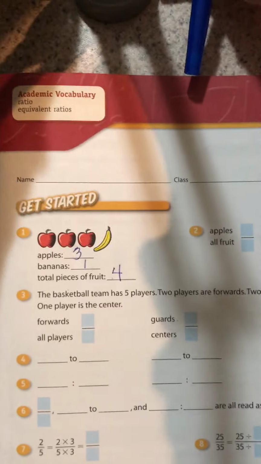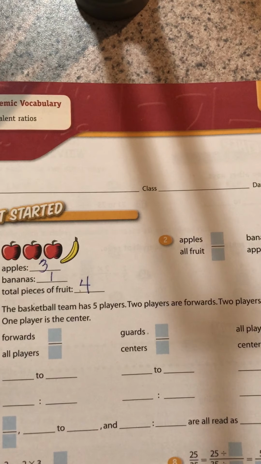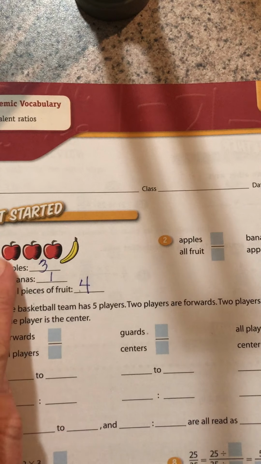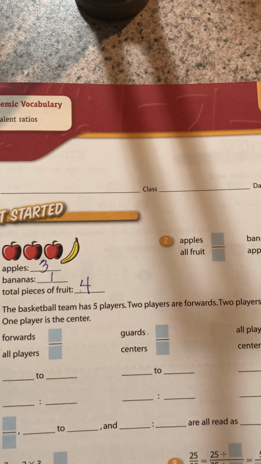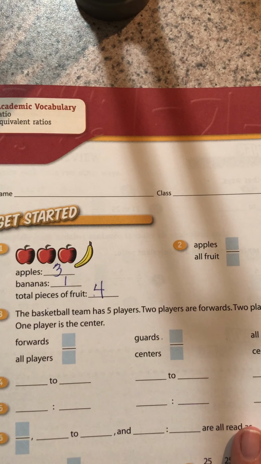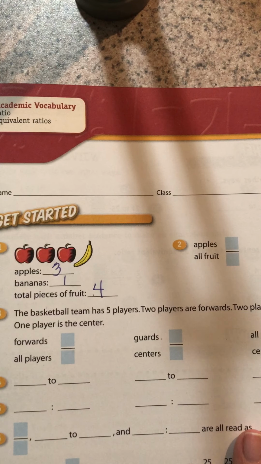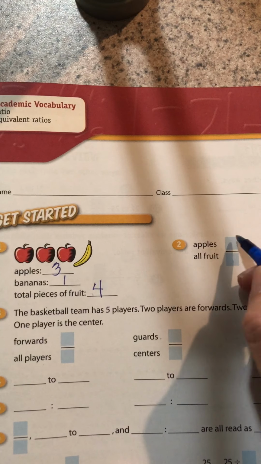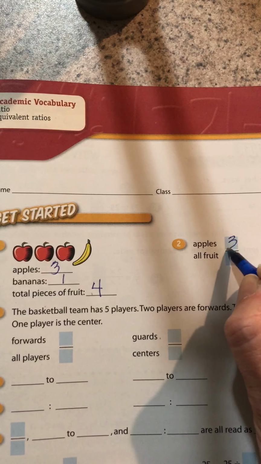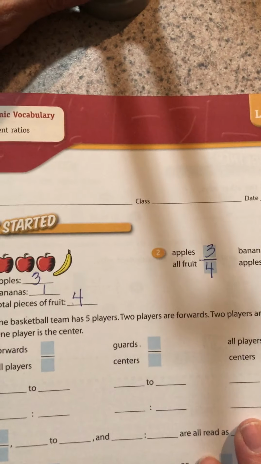Uh oh, my tripod is dying. All right, so we're gonna write this comparison of two quantities as a ratio, okay? So the ratio of apples to all the fruit is 3 to 4 because there are 3 apples to all the fruit, okay?